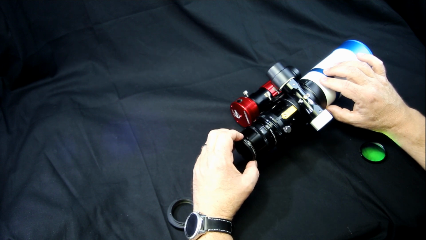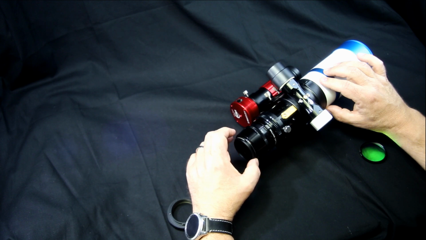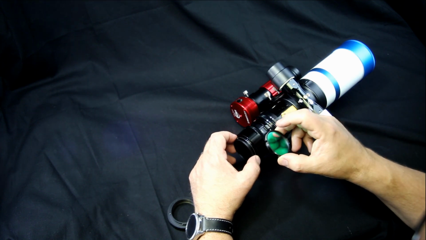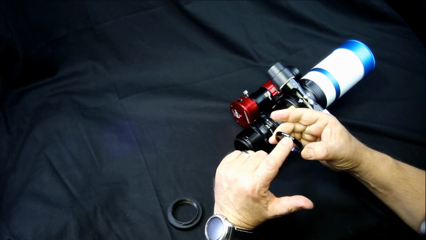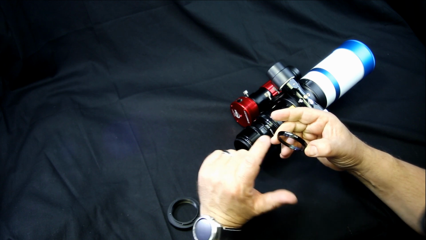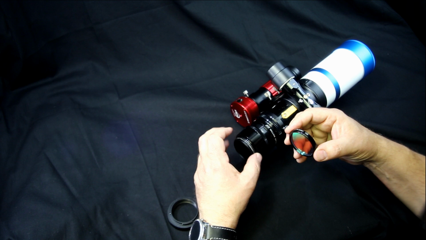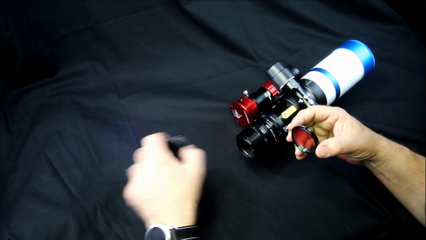So now, what I've done already before tonight's imaging session is I've switched the filter glass back into the actual SV Bony CLS holder here, and I took this filter off of here.